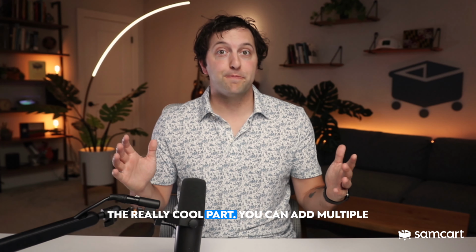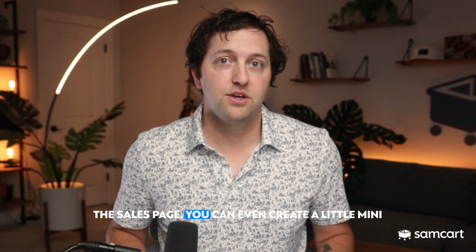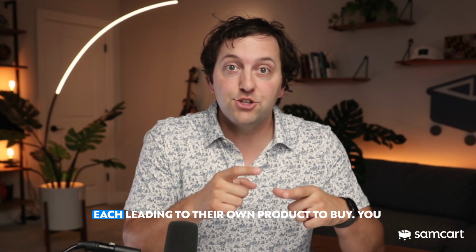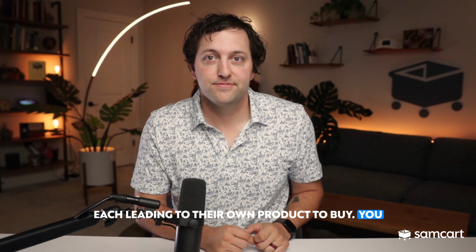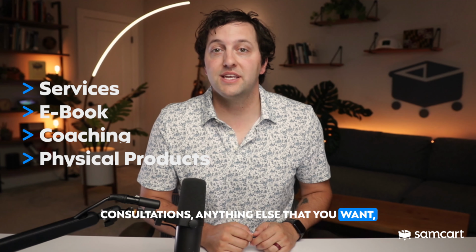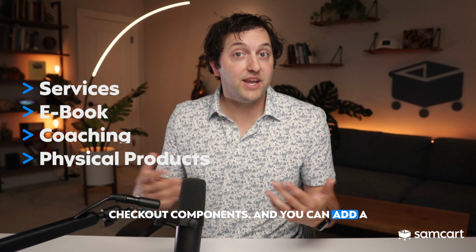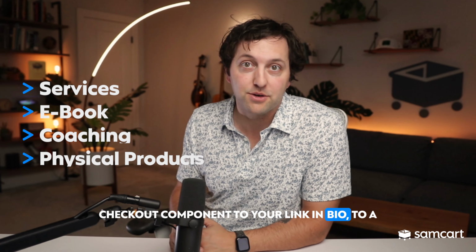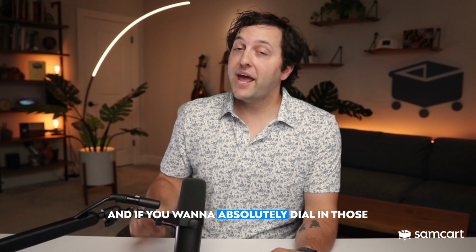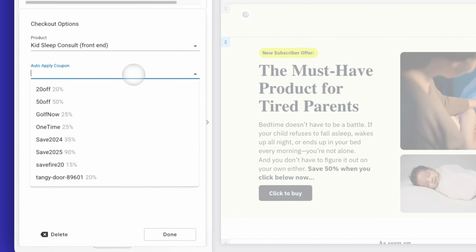And here's the really cool part. You can add multiple checkout components anywhere you want on the sales page. You could even create a little mini storefront with multiple products next to them, each leading to their own product to buy. You could choose to sell services, workshops, consultations, anything else that you want, even physical products from any one of these checkout components. And you can add a checkout component to your link in bio, to a lead capture page, and anything else in between.